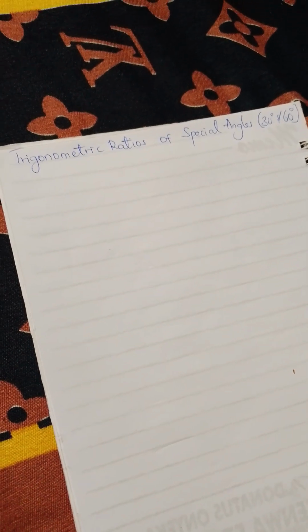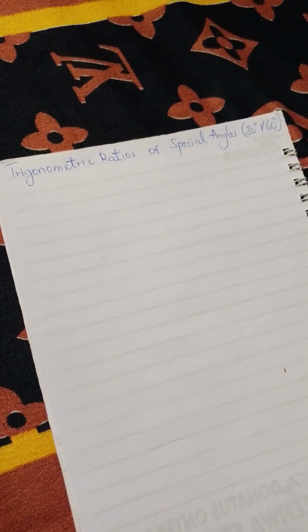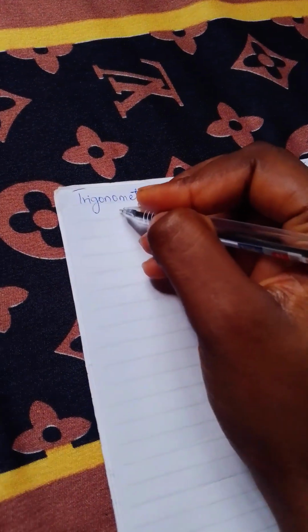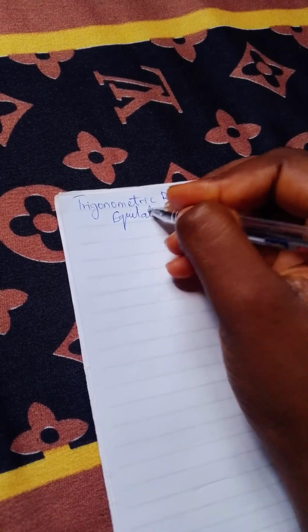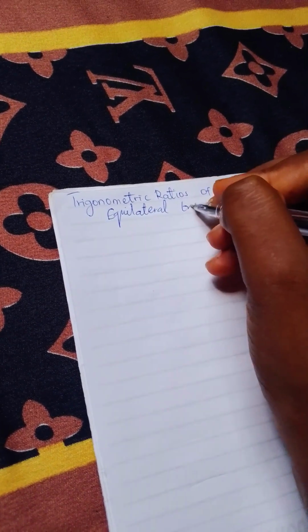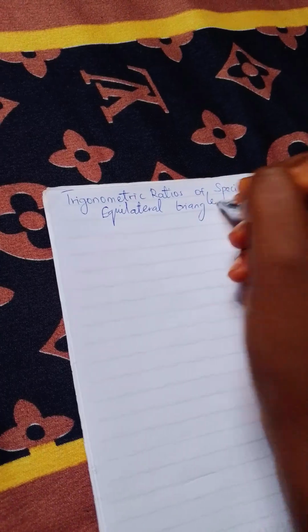For today's online class, we are going to be doing trigonometric ratio of special angles 30 degrees and 60 degrees. So for this particular one, we're going to be making use of an equilateral triangle. An equilateral triangle is a triangle that has all the sides and angles to be equal.